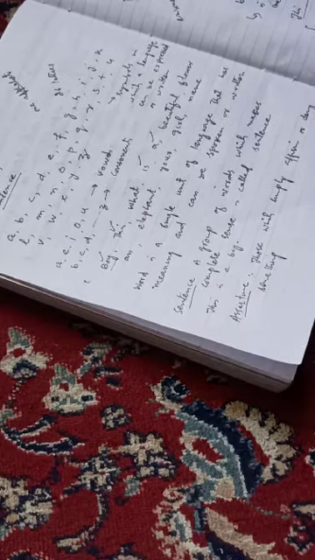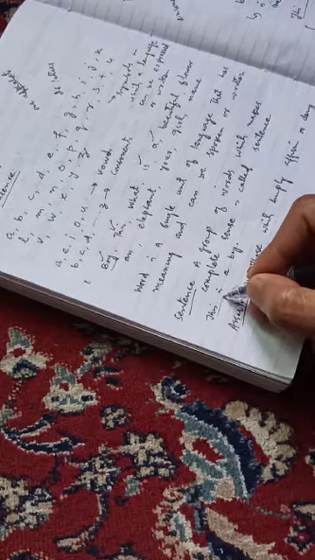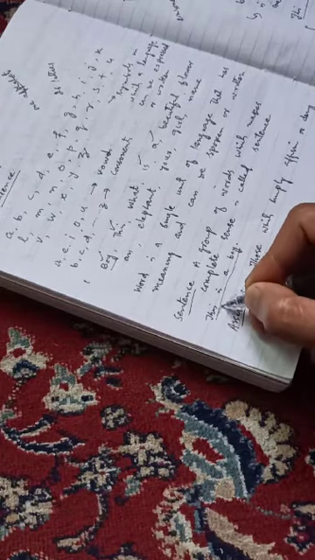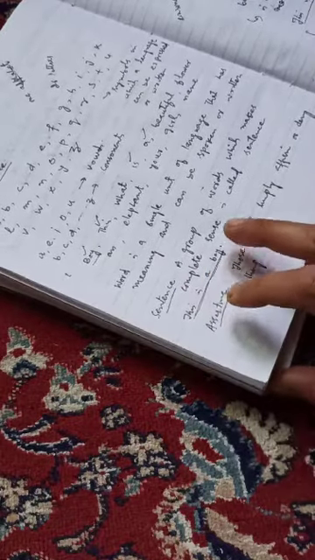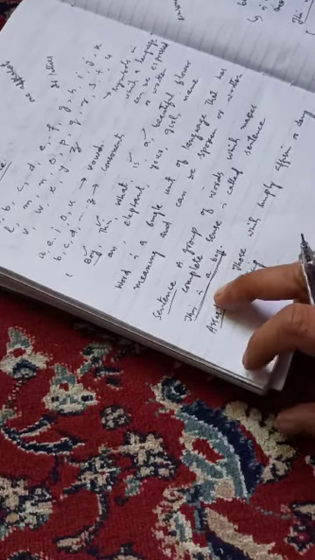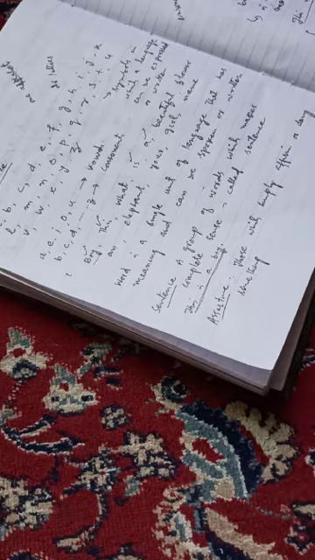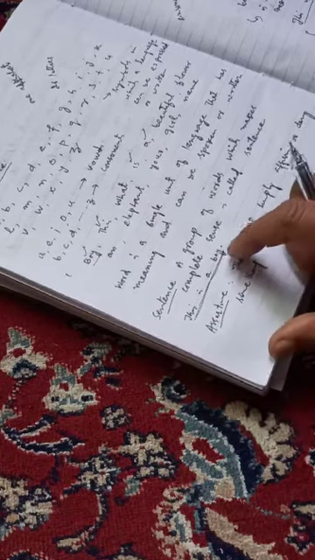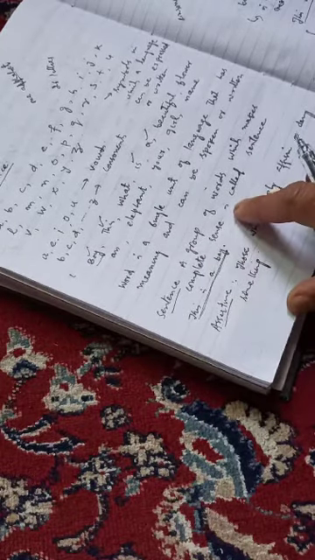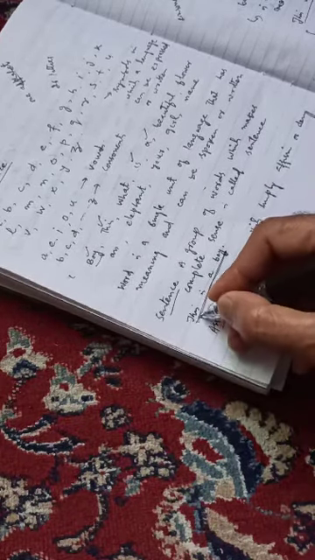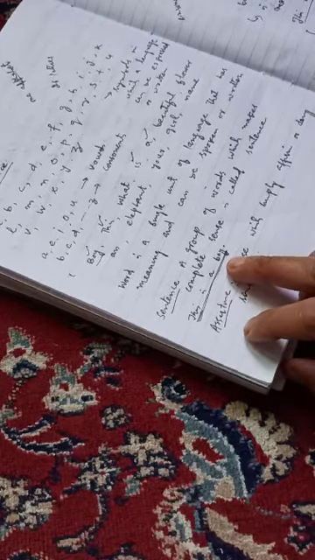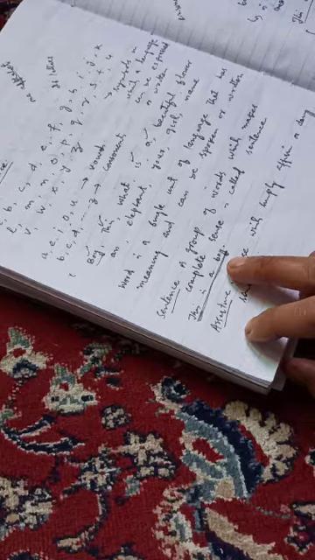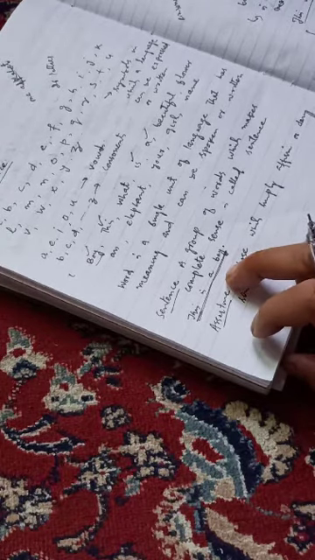We can say that a sentence is a group of words. Just like this sentence, it's a group of words. So we have 1, 2, 3, 4 words in this sentence. It is a group of words which makes complete sense. It has a meaning. It gives us meaning. Hence we call it a sentence.